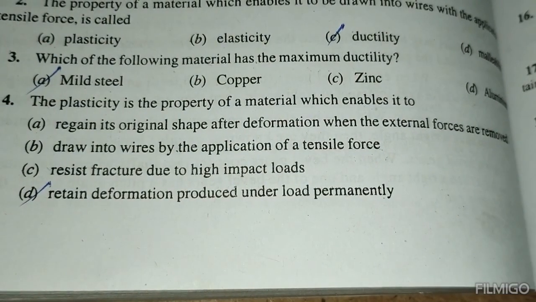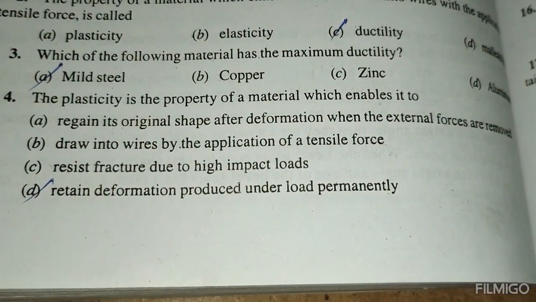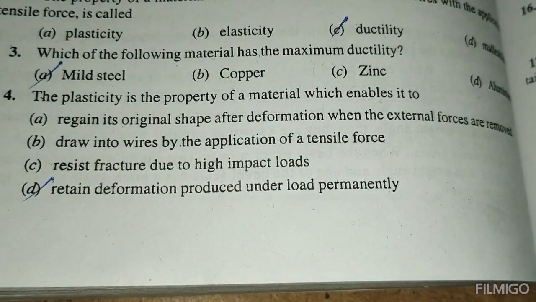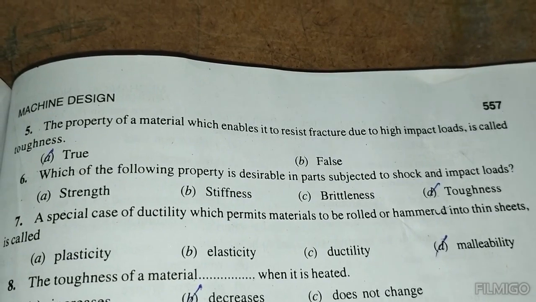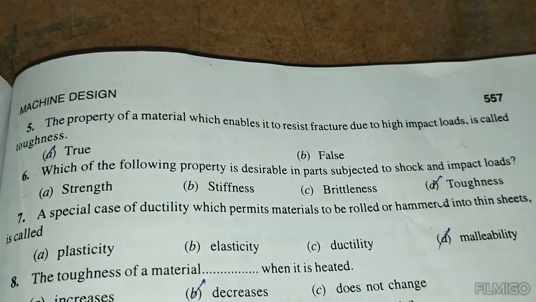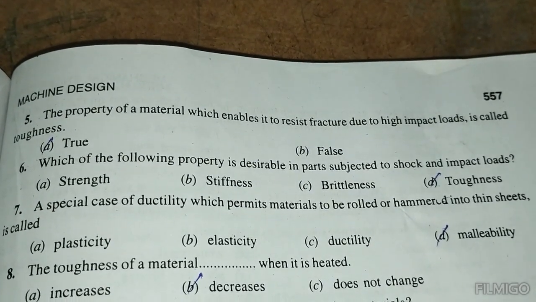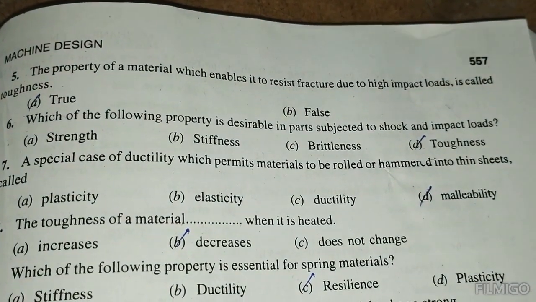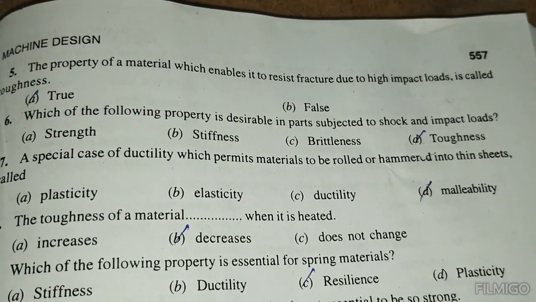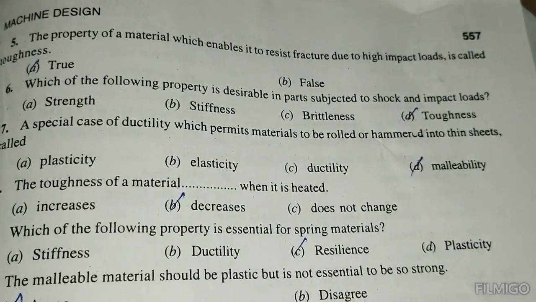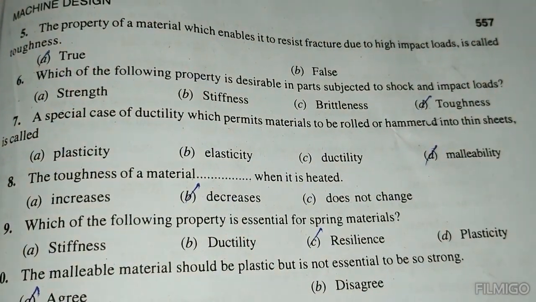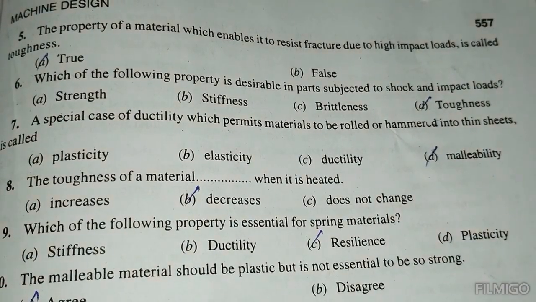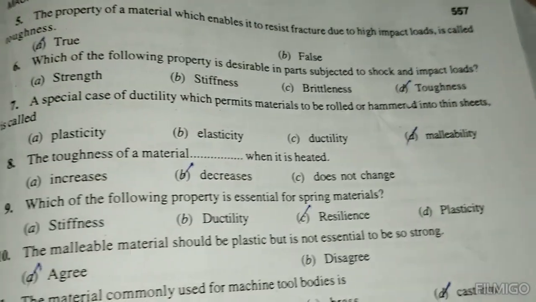Plasticity is the property of material which enables it to retain deformation produced under load permanently. The property of material which enables it to resist fracture due to high impact loads is called toughness. True. Which of the following property is desirable in parts subjected to shock and impact load? Toughness. A special case of ductility which permits materials to roll or hammer into thin sheet is malleability.